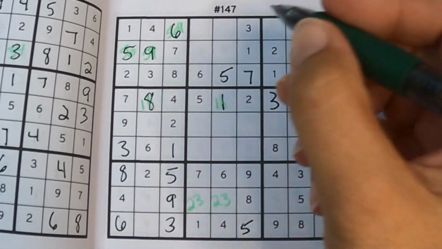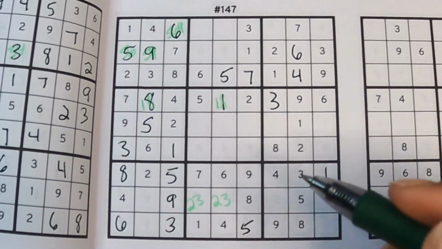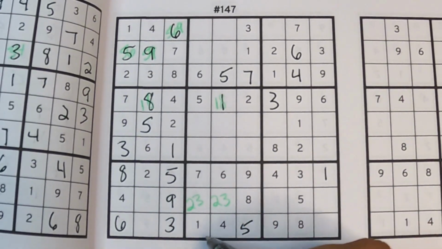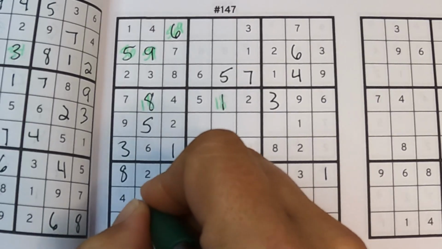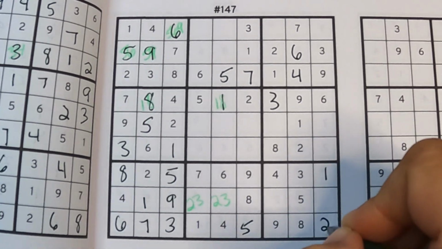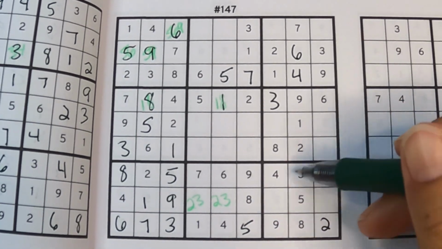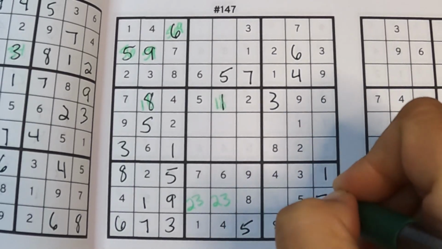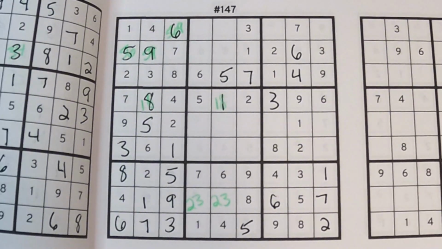For this box now, we're missing a 5. For this box, we're missing 1 and 7. We've got a 1 here, so 7, 1. For this bottom row now, we're missing a 2. For this box, we're missing 6 and 7. We've got a 6 here, so 7, 6.